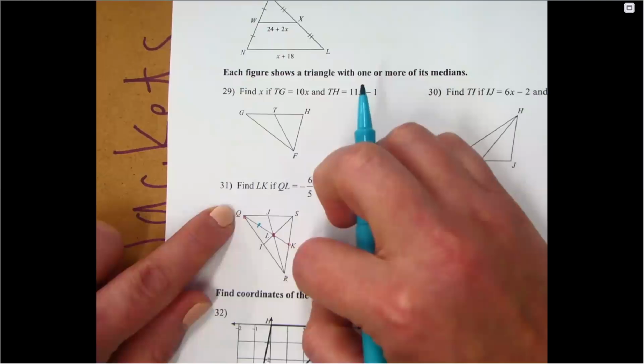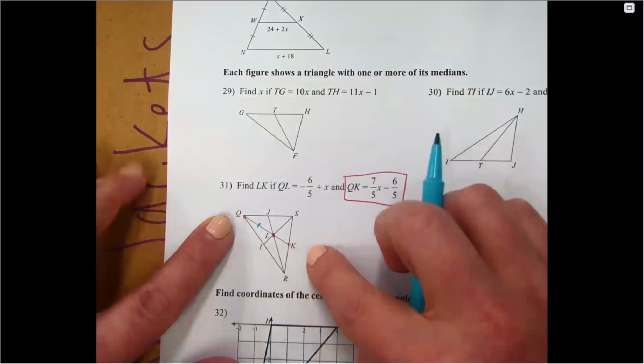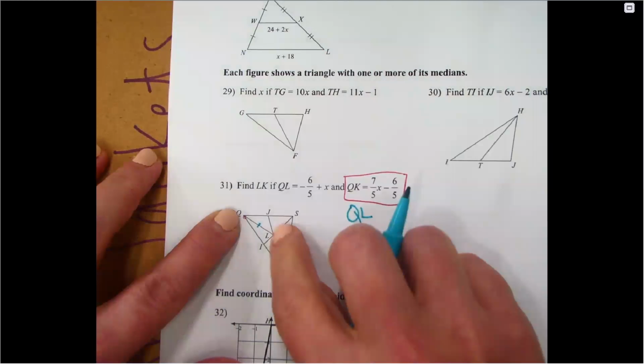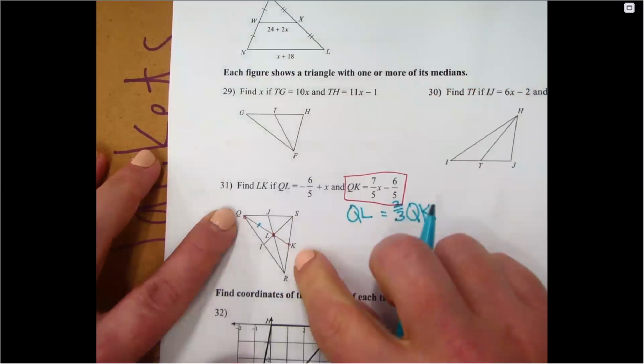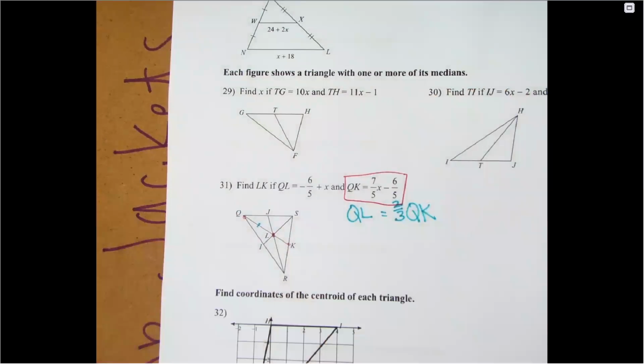Okay, so when we're writing this equation, what we're going to say is that QL, this portion here, is equal to 2/3 of the whole line. The whole line is broken into 3 parts. Well, this is equal to 2/3 of that. Make sense? Now, what is like totally messed everybody up all day today is the fractions, okay?